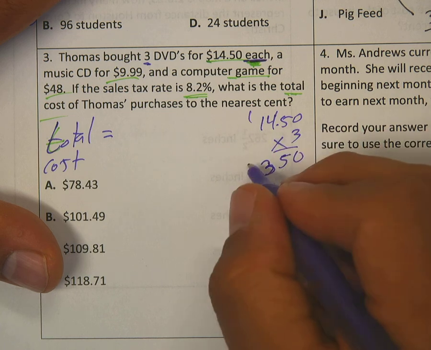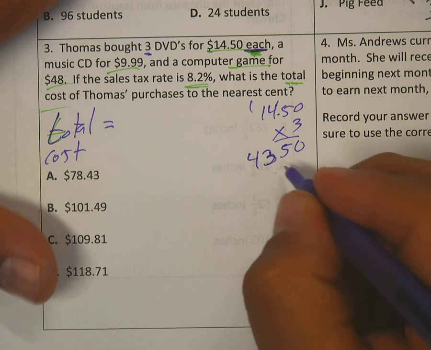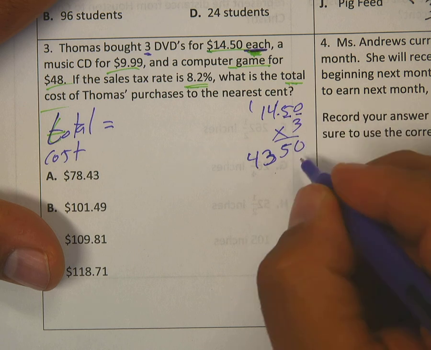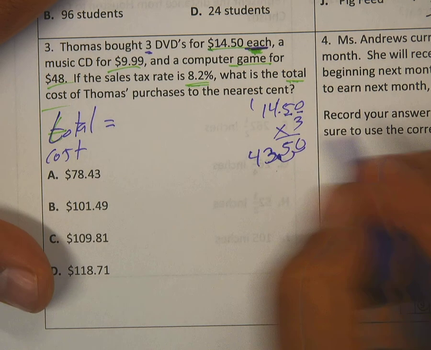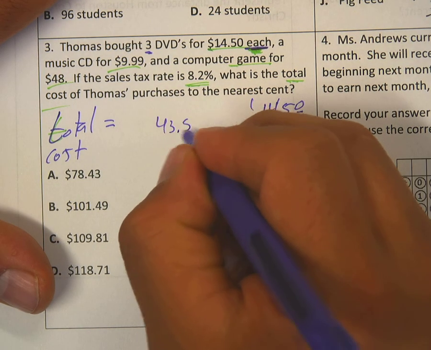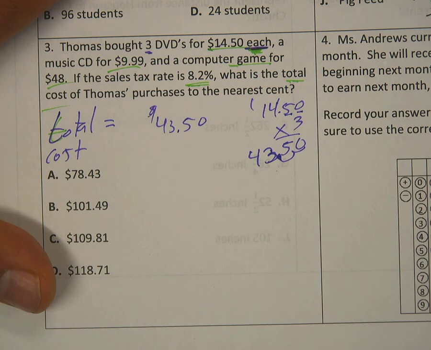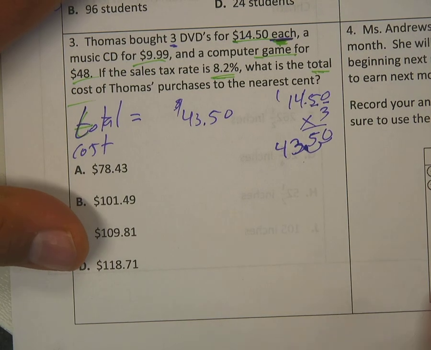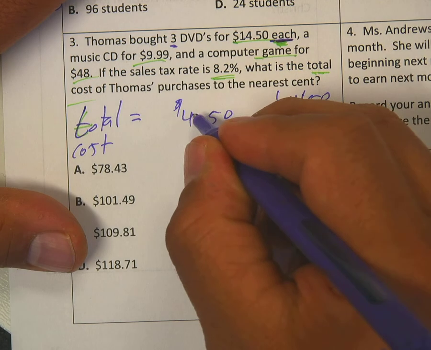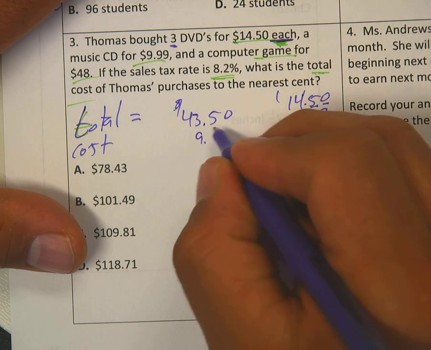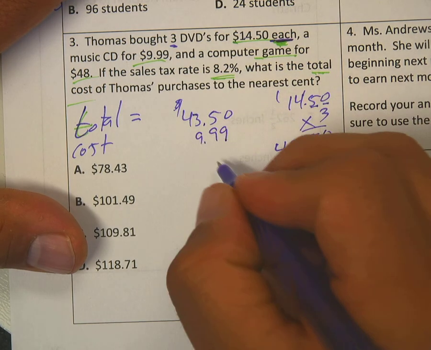3 times 1 is 3. Plus 1 is 4. So those costs, and then 2 numbers to the right of the decimal: 1, 2. So $43.50 for the 3 DVDs.